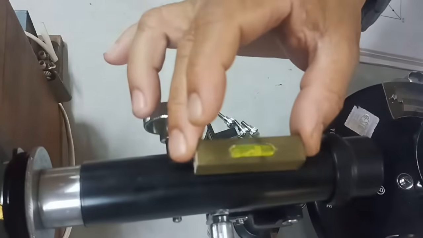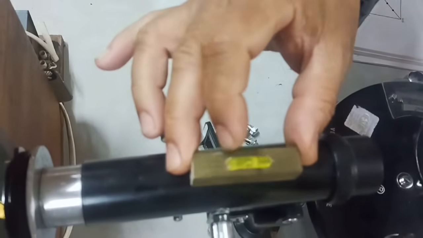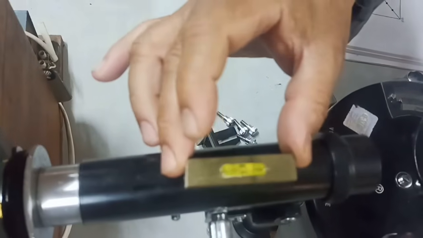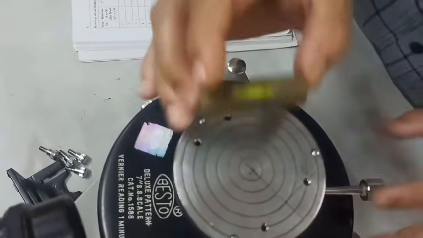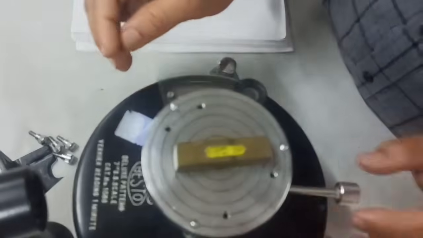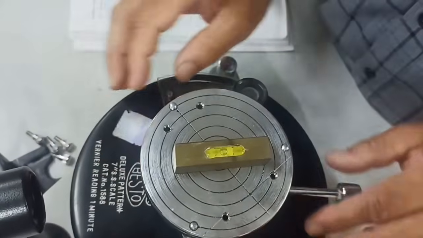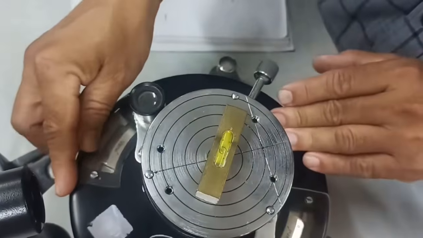Now you keep this level bottle here on the collimator, and the air bubble is in the center, which means it is properly leveled. Come to the prism table. You can keep the prism over here. You put this and now you see this bubble. You have to set it in this fashion.